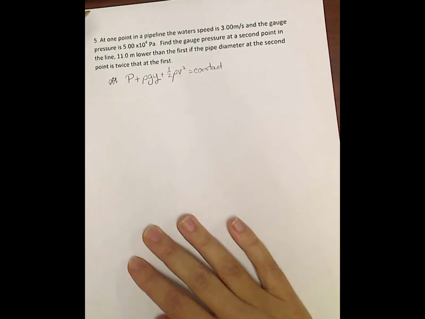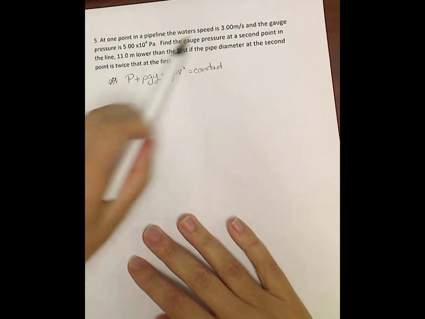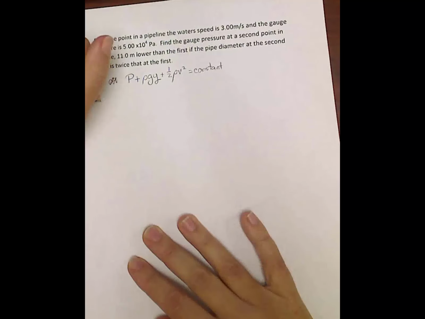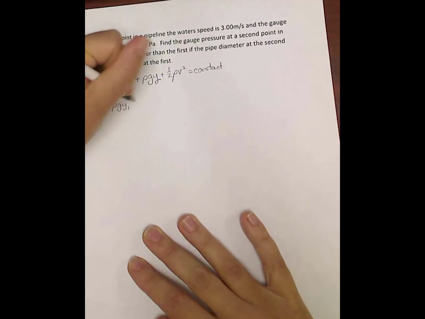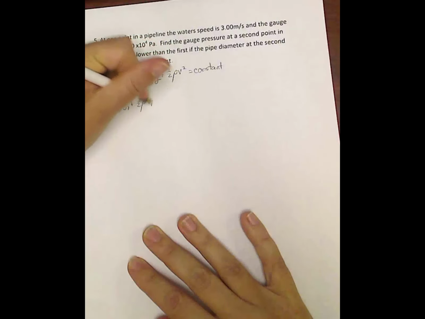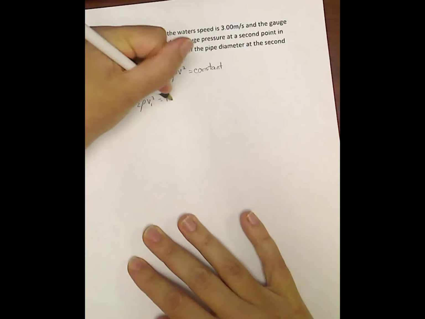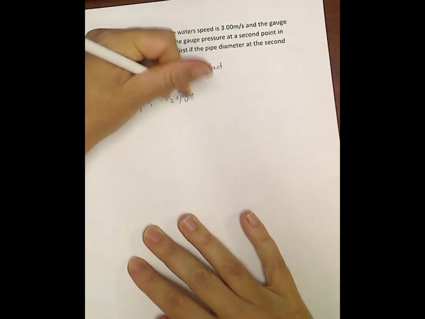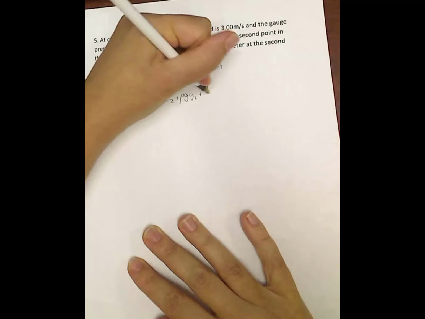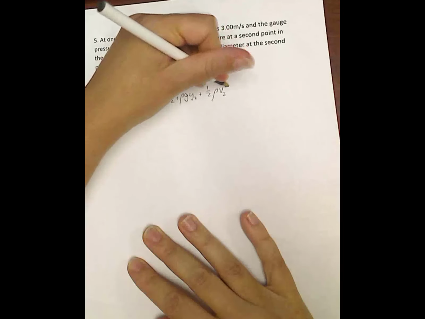Okay, so we've got 2 points in the pipe. So I've got 1 point in the pipe where I know my speed. So we've got P1 plus rho g Y1 plus 1/2 rho V1 squared. That's got to be equal to P2 plus rho g Y2 plus 1/2 rho V2 squared.